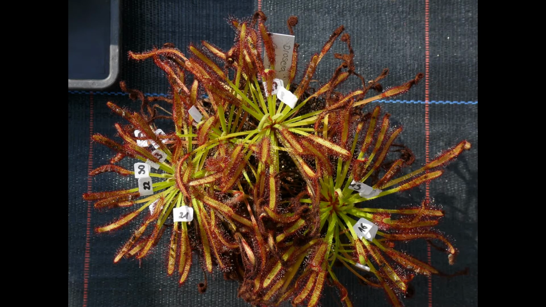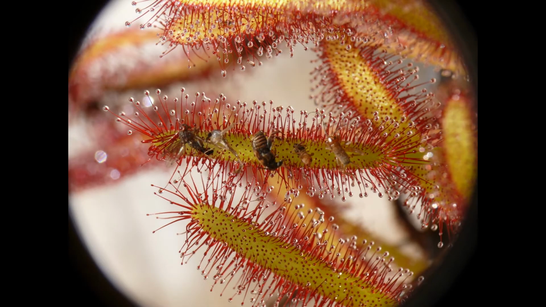So we assume that what happens on this leaf here, for example, regarding prey digestion, is identical to that on that leaf here, because we were always using leaves of approximately the same age or developmental stage. So what we did, we fed these plants. And we did not just randomly feed them. What they had for dinner or lunch was a defined menu.